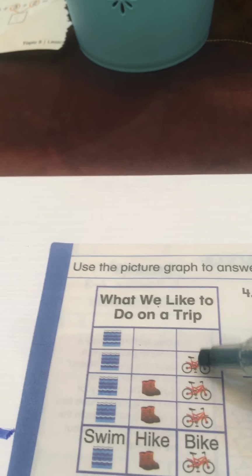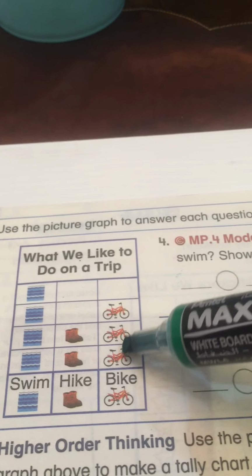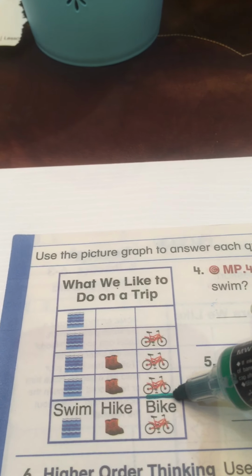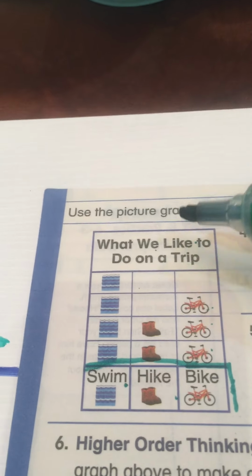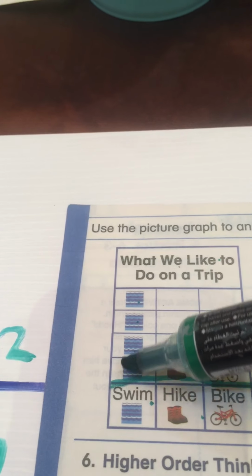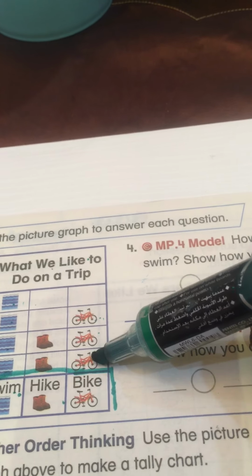So how many people like to ride? If I look up on my picture graph, I will see there are 1, 2, 3 people. This is my key. Don't count this one, because this is the key to show me which one is a bike, which one is hike, which one is a swim. So here I have the number. I have 3 people who like to bike when they go for a trip. But how many like to swim? 1, 2, 3, 4. So 4 people like swimming, and 3 people like biking.